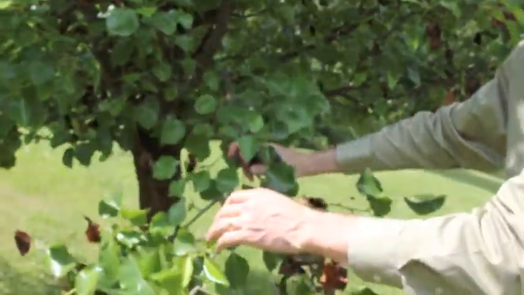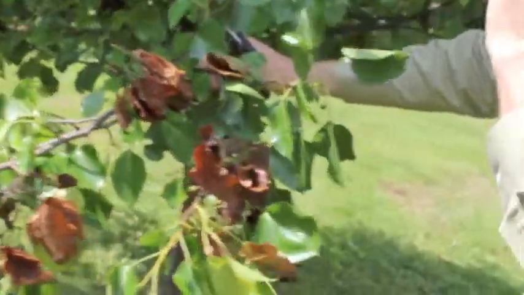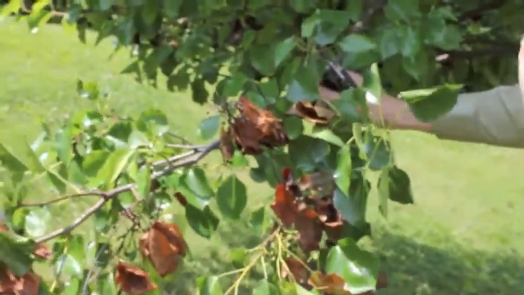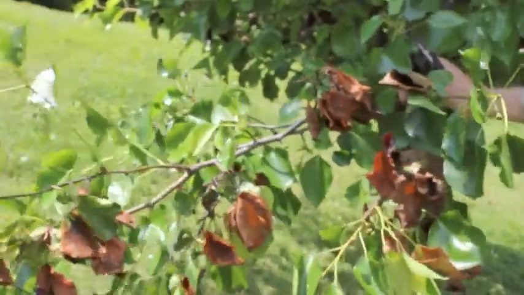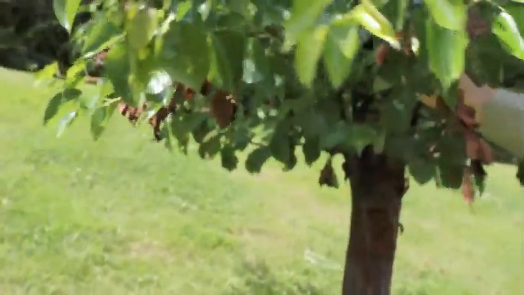But if it looks like you were to go a foot below every single branch that looks infected, you're going to end up on this tree with almost no tree left. And in that case, you might want to think about replacing the tree at some point.